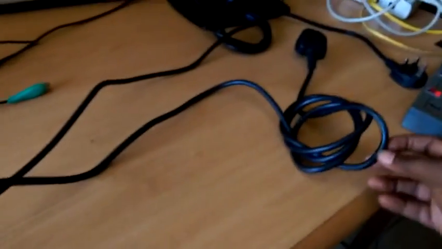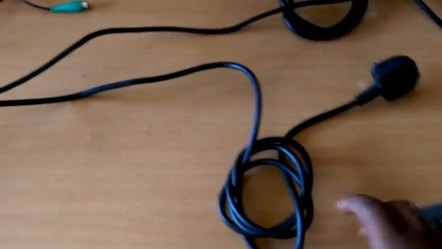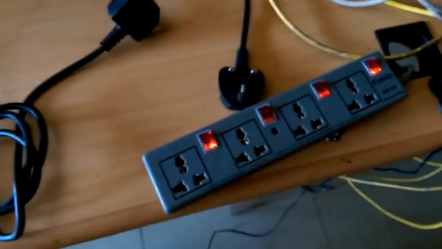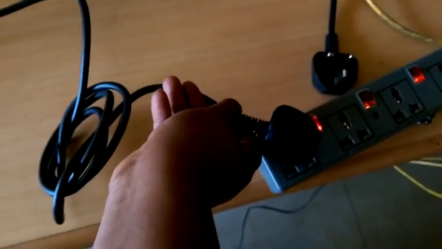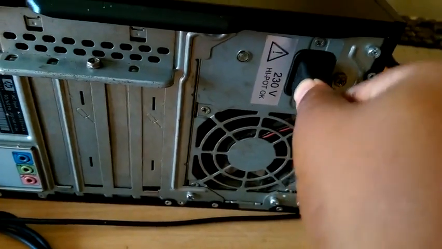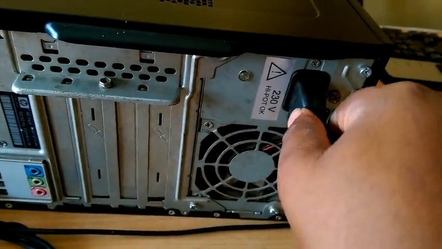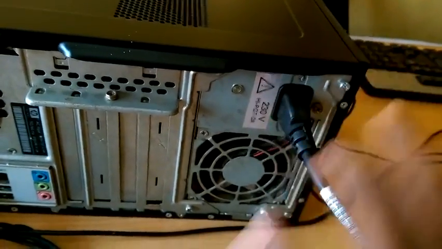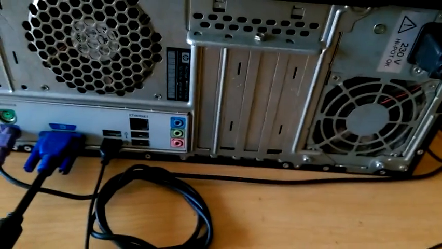The power cable is the cable that helps the computer get power from the power extension. As you see the power extension here, I must plug it in after connecting everything. Then I plug the power connector into the power port. After connecting everything, if I'm sure that everything is connected, I can switch on my machine.